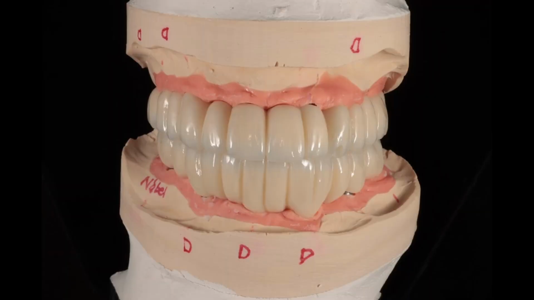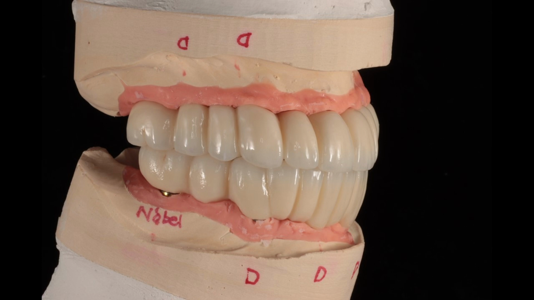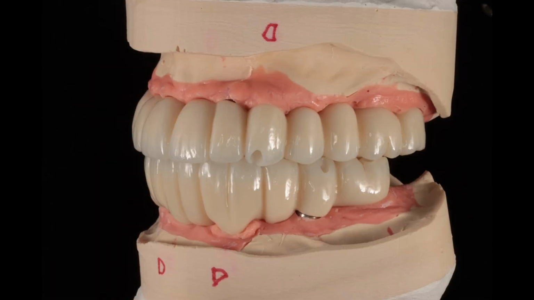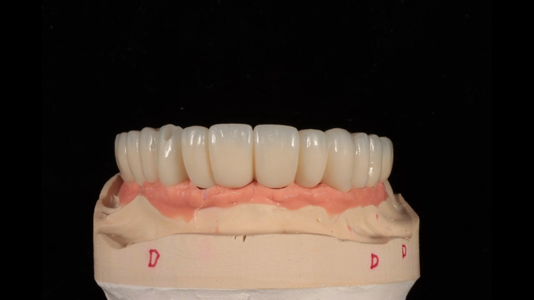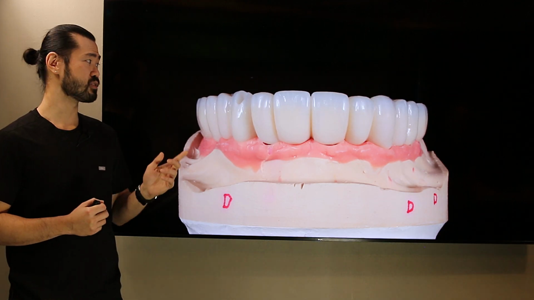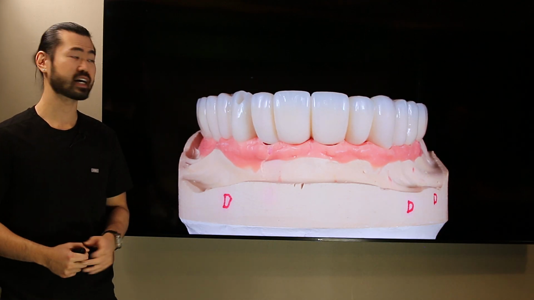With that information, the lab is now able to fabricate definitive prostheses. These prostheses come together and fit very nicely, and the lab is able to produce quite a lot of character, making sure that the teeth have a lot of definition, have a lot of translucency, and they don't look like individual monochromatic blocks.